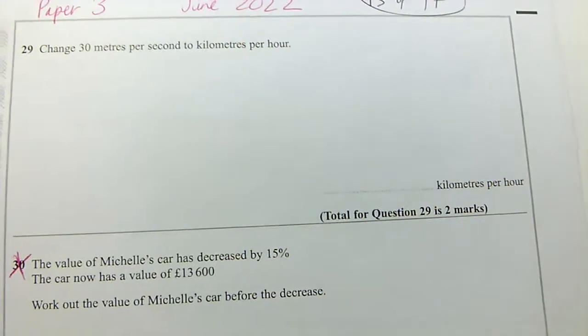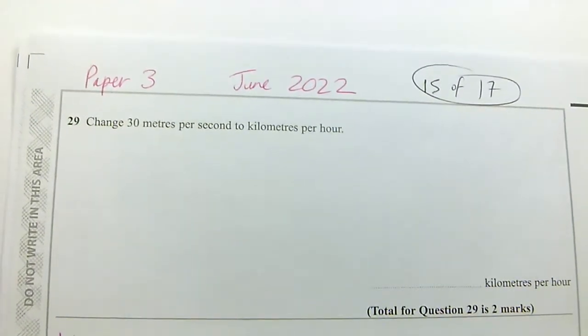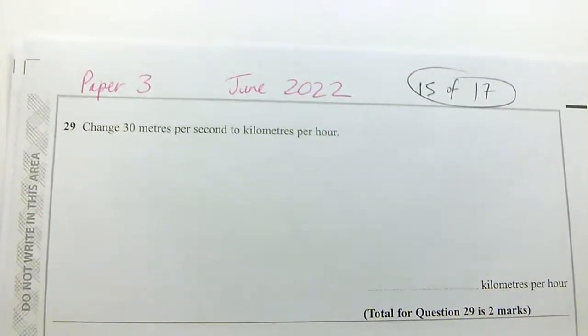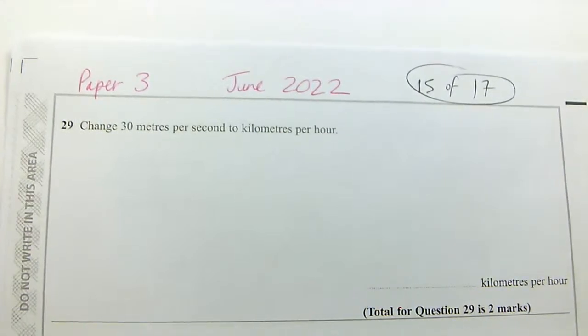So here we go to the next question, 15 out of 17. Right, the marathon is nearly over. Hope you are enjoying today's session. Remember to share this with friends if you are finding this useful.